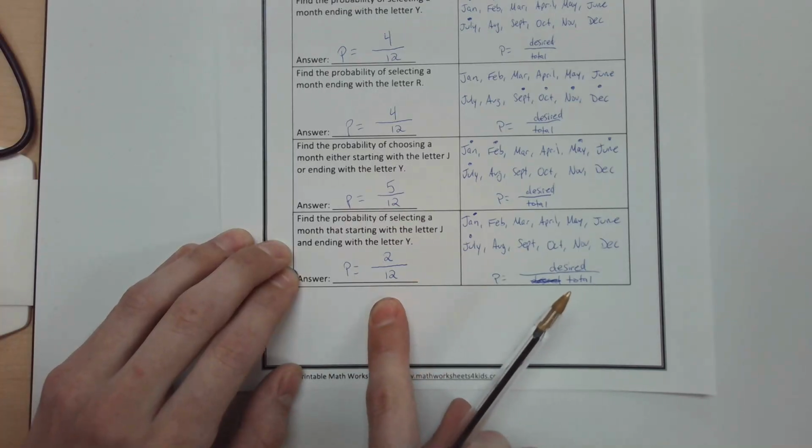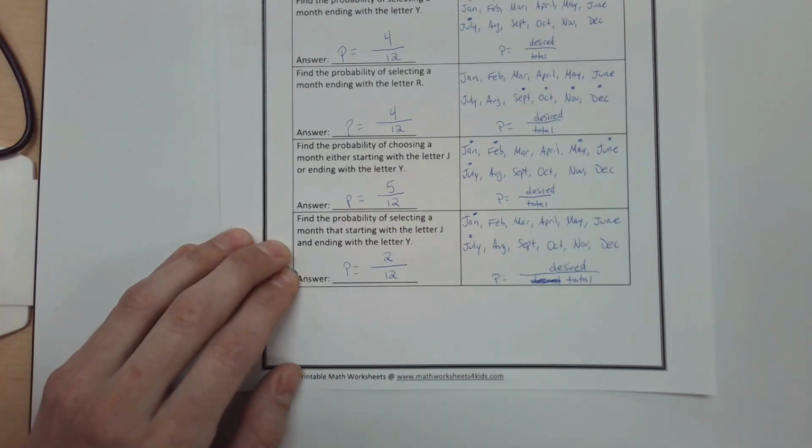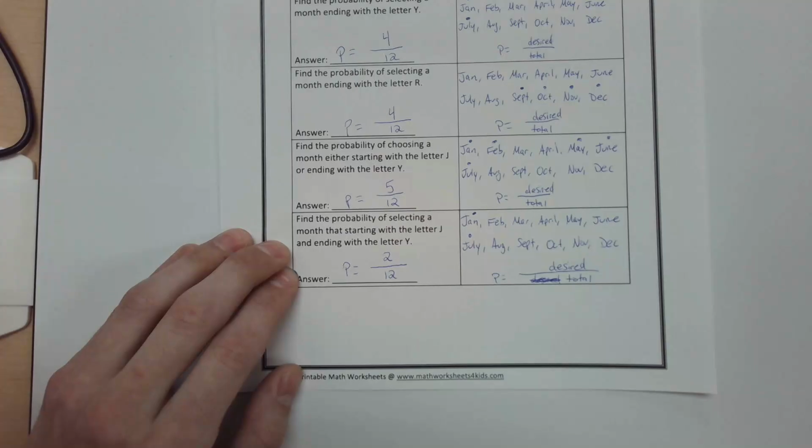This question does have an additional step, but that is as far as we are going to take it.